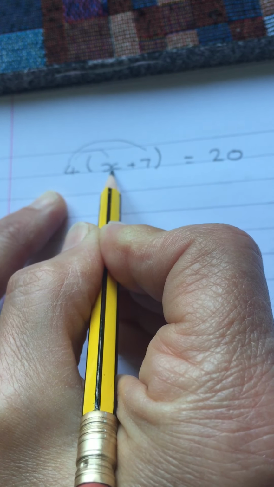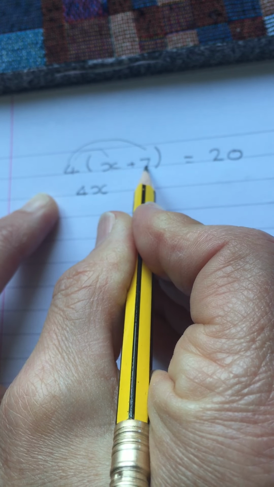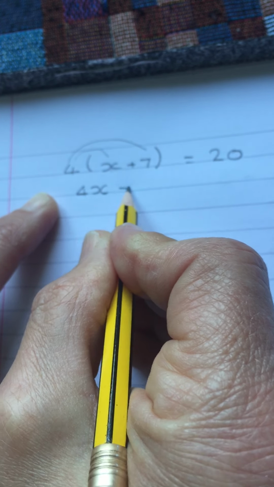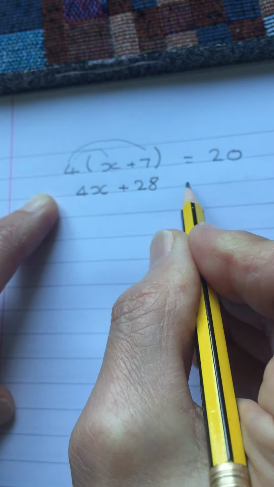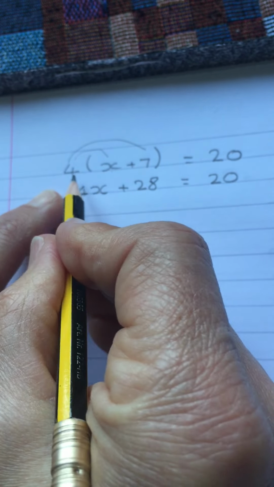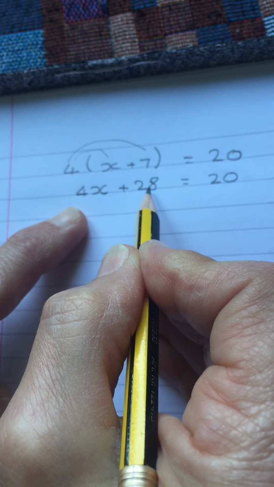4 times x gives me 4x. 4 times 7, 4 sevens, Ben, do you know that? 28, equals, that's still there, 20. So the only thing that's affected by this 4 is the things in the bracket. Now we've expanded that bracket.